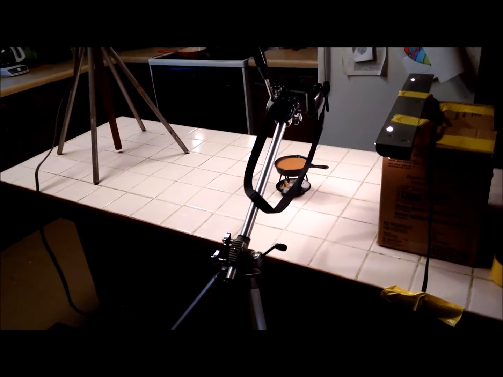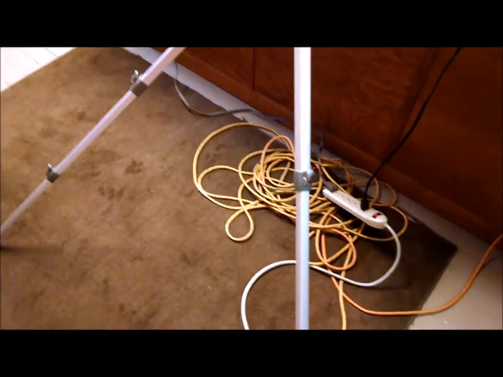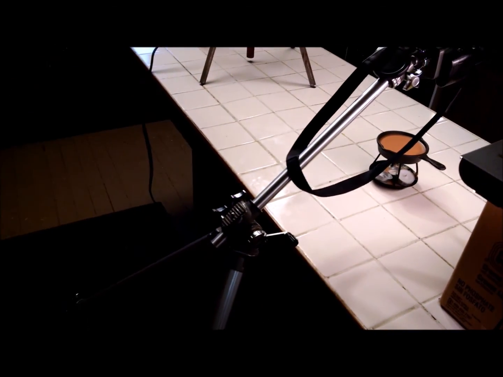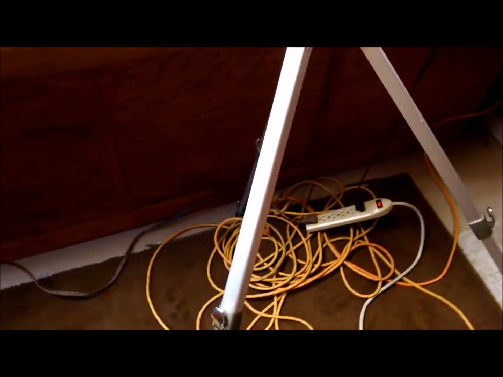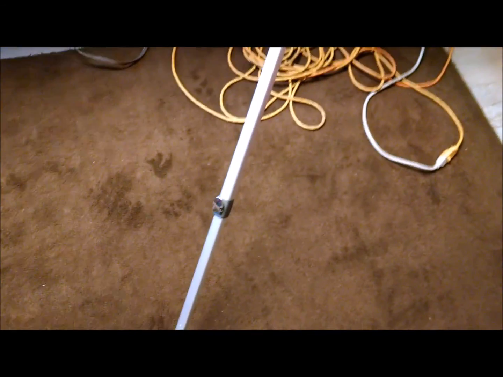So first of all, when I'm doing a time-lapse, I always use a tripod. So I've got a tripod. This tripod here cost $5. It's not a bad tripod. I found it at a garage sale. It works great.